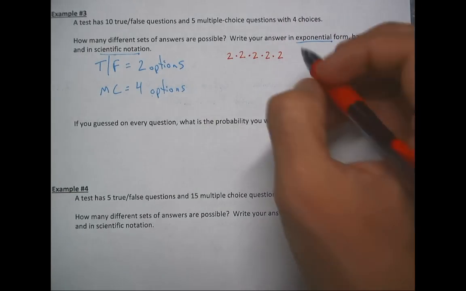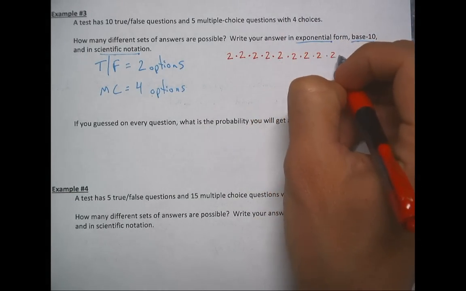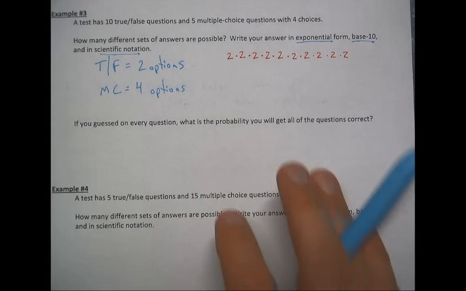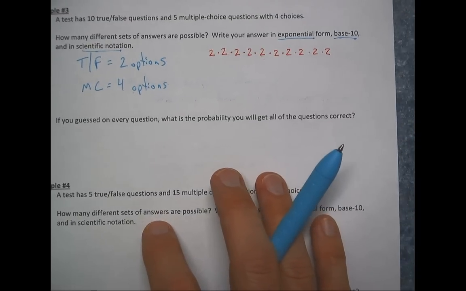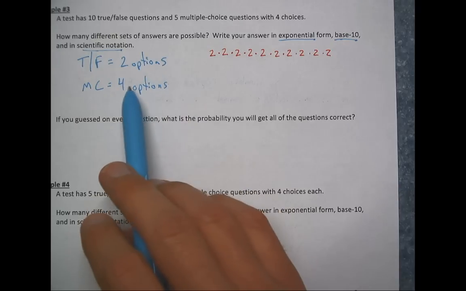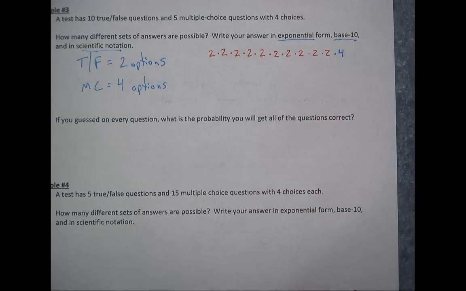There's 10 true or false questions. So we need another 5. So 1, 2, 3, 4, 5. Now that just handles your true or false questions. You can already see there's a lot of different ways you could order this. And now there's 5 multiple choice questions. So your first multiple choice question, there are 4 possibilities, A, B, C, D most likely.